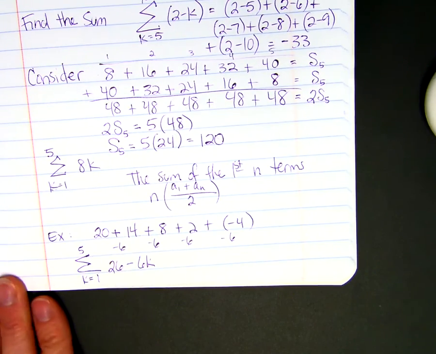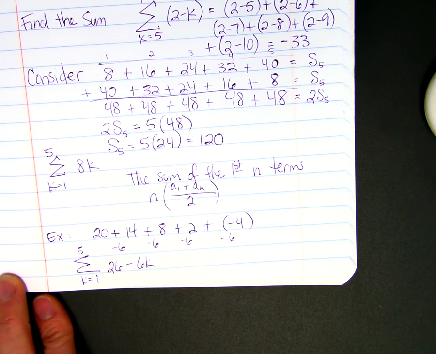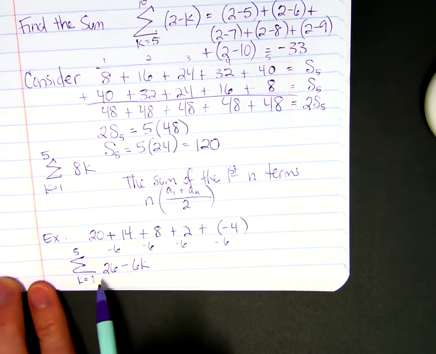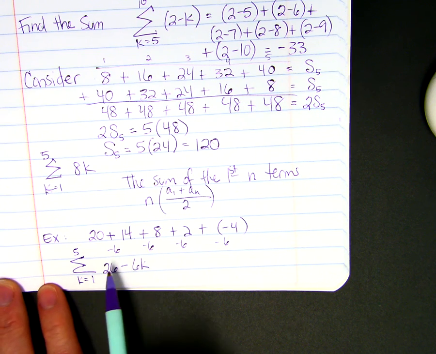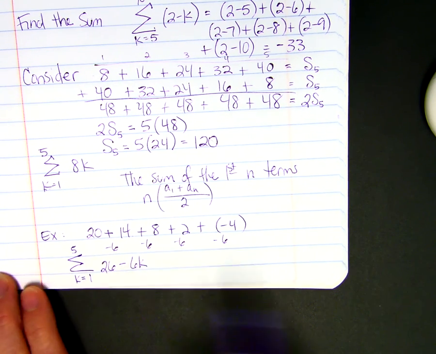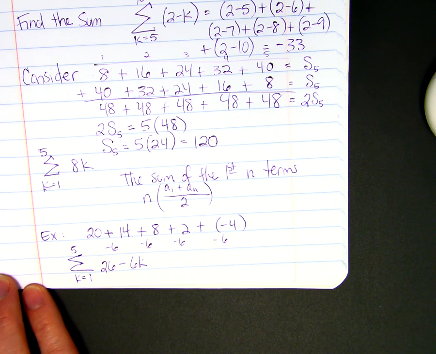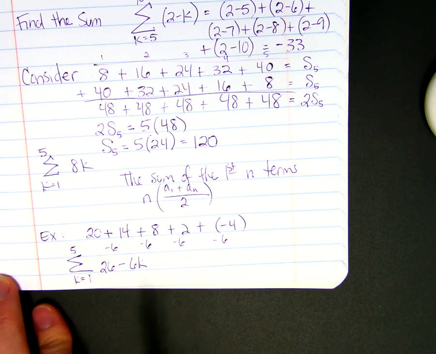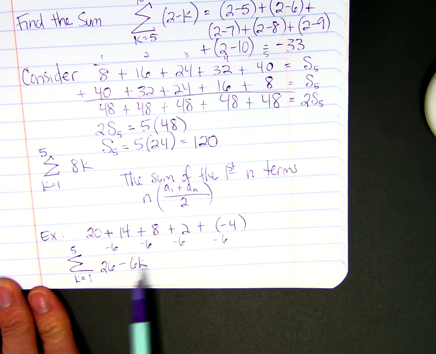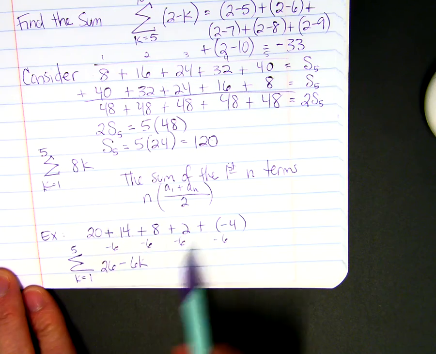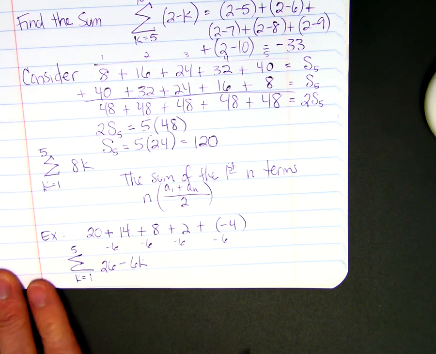Holly, what are you thinking of? You could go from k equals 0 to 4 and do 20 minus 6k, because then the 0 would make it 20. So you can do lots of different ones, and maybe the way Holly's thinking of it would work too, but I have to look at it to see. But you have to be able to plug in your k and get each one.